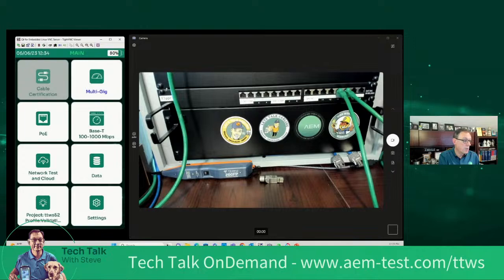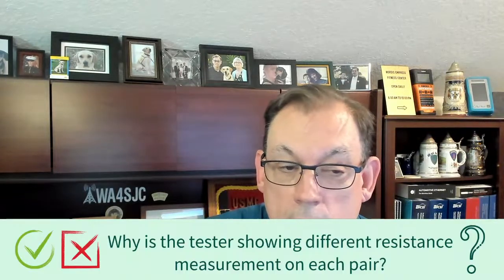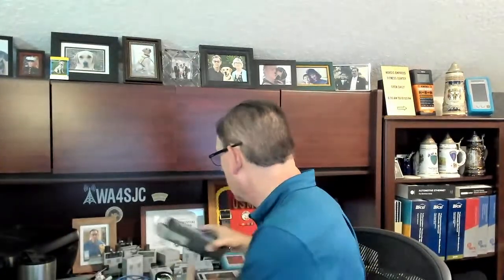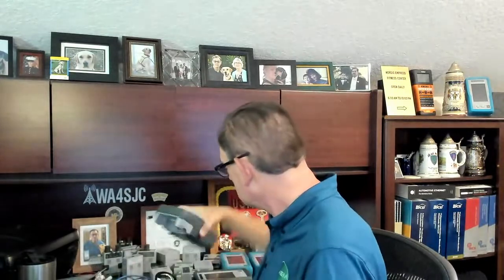I'm going to go back on camera, and we're going to look at some answers to our questions and see what we've got here. So we had some questions from the audience here, and one thing was somebody wanted to see that adapter we're using. So I'm going to grab that real quick off of my tester. The adapter I'm using is the ADNet cable adapter.